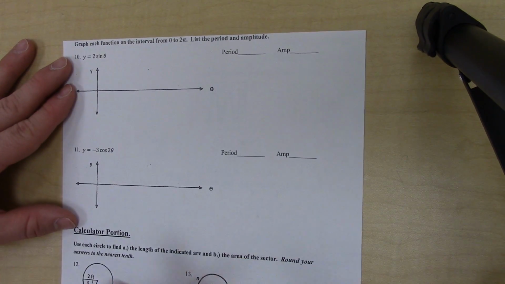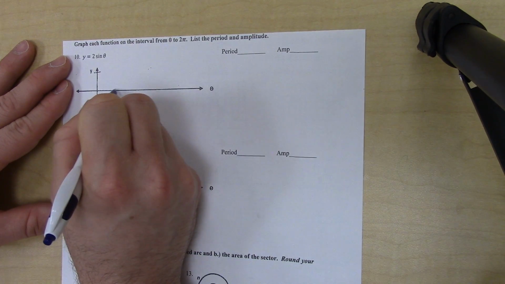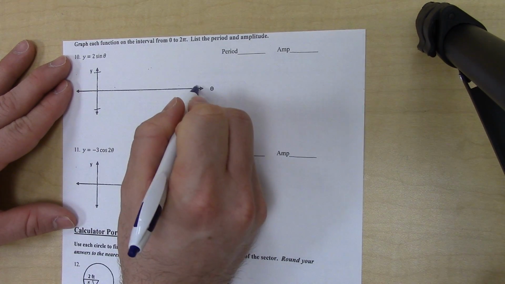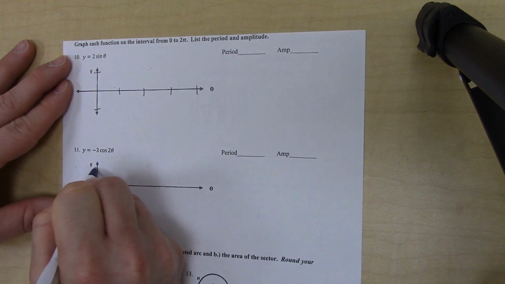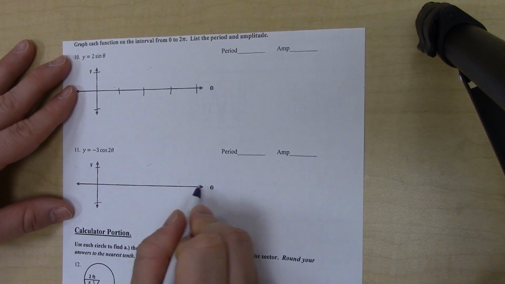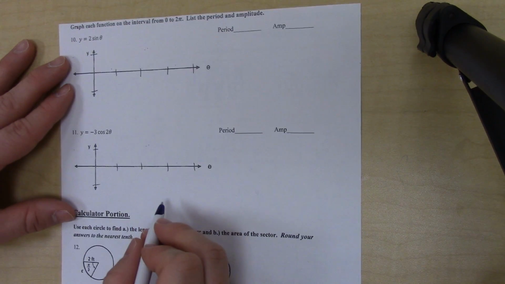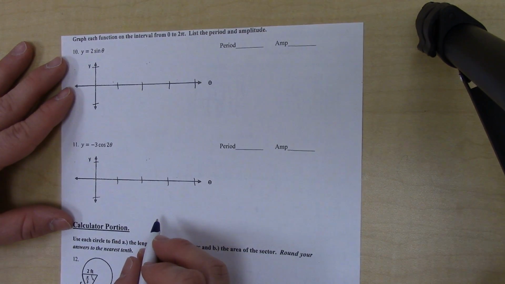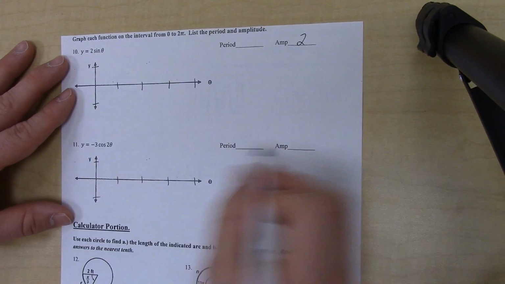Okay? Next page. Up at the top, we're going to do these graphs all the same, where we're going to do 2 bars here, we're going to do 4 bars here. If you remember, I always kind of split the difference here. I'm going to do the same thing on number 11. Alright, the period and amplitude should be really easy. At least the amplitude should, because it's always that number.